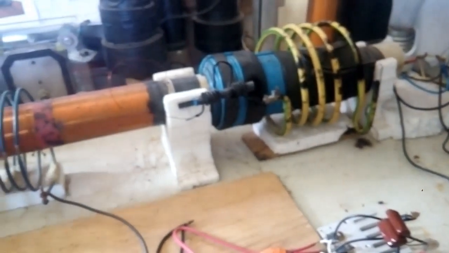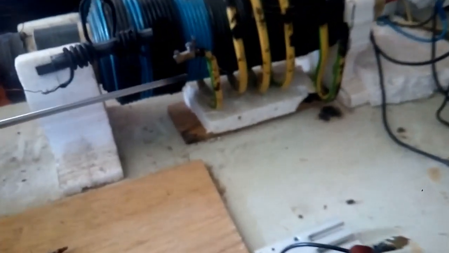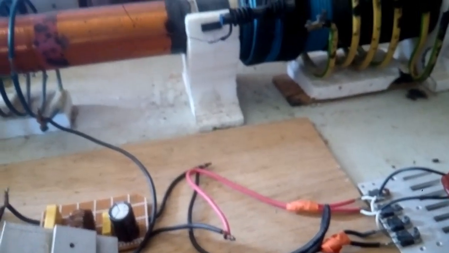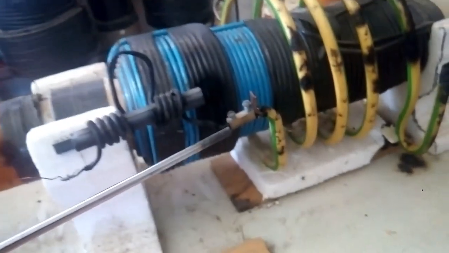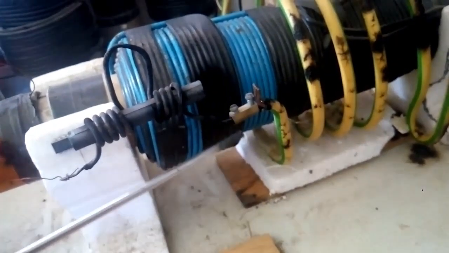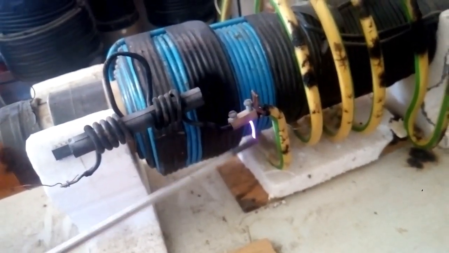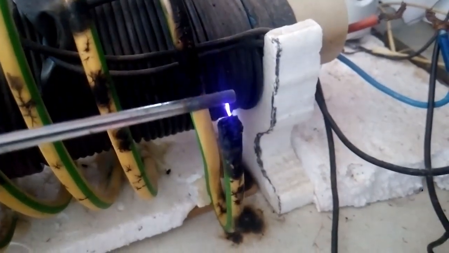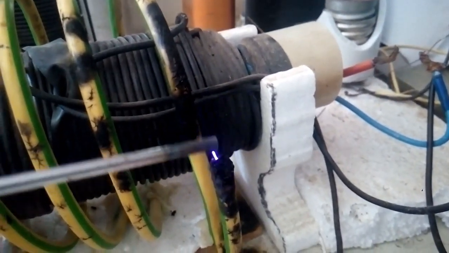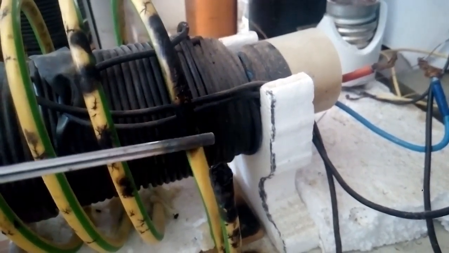Let's do something different. Let's tune it down a bit. Uh-oh, what just happened? It was out of range. Now it's just lightning arcs. But just don't tune it because I don't want it to arc too long, otherwise it will EMP my cell phone.